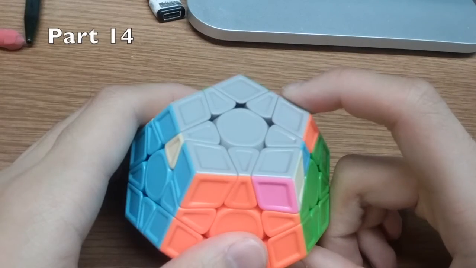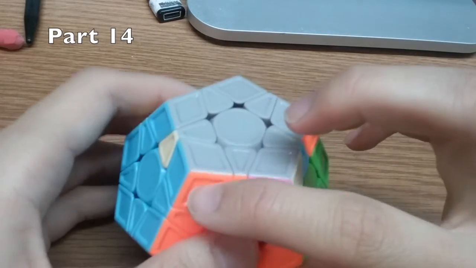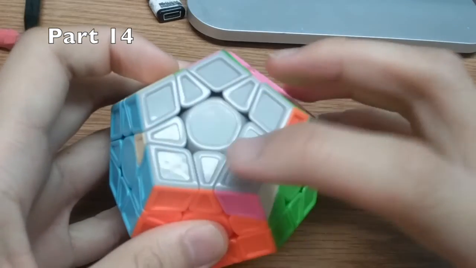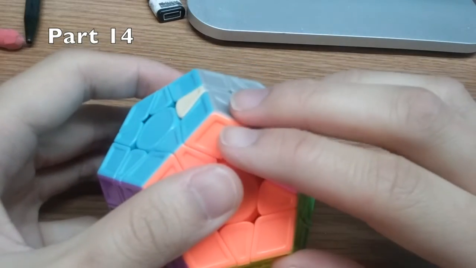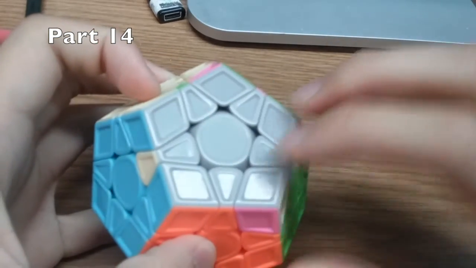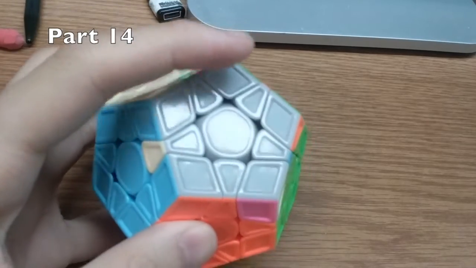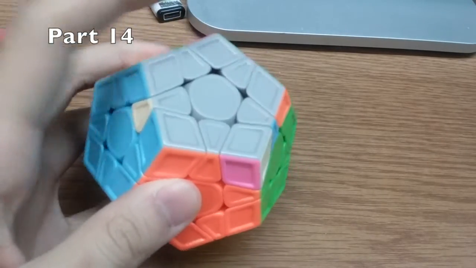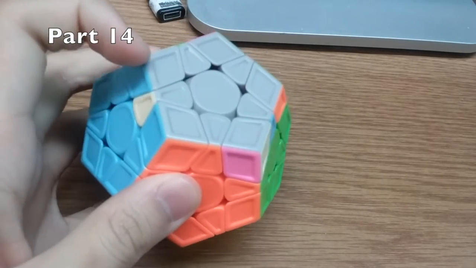Part 14 covered PLLs with one 1x2 and headlights. This case has horse face EP and has the block on the bottom. One of these cases has counterclockwise edge orientation, and the other one has clockwise edge orientation.